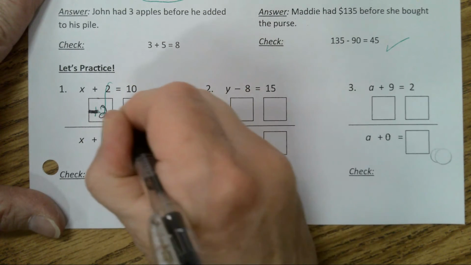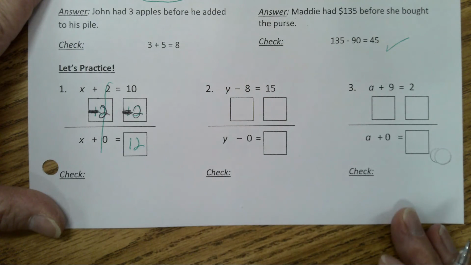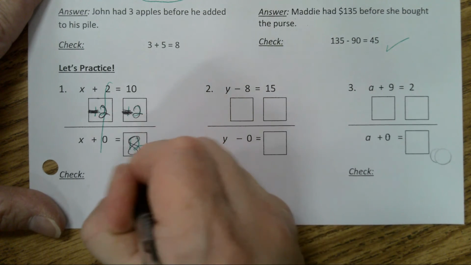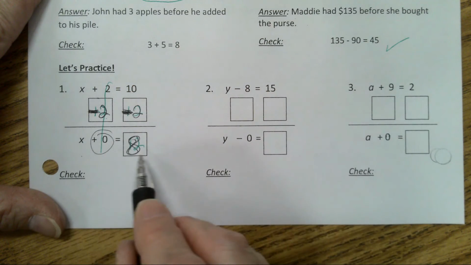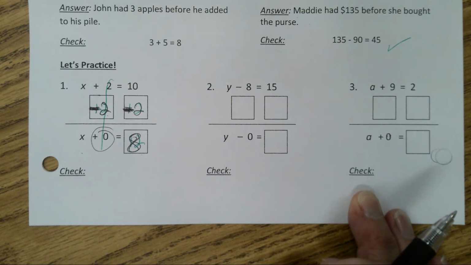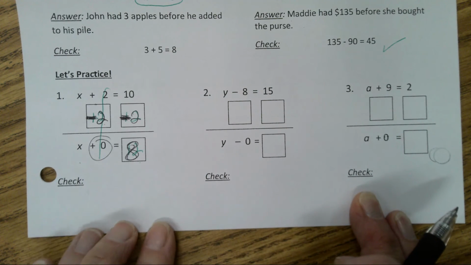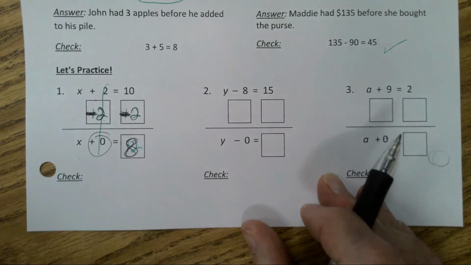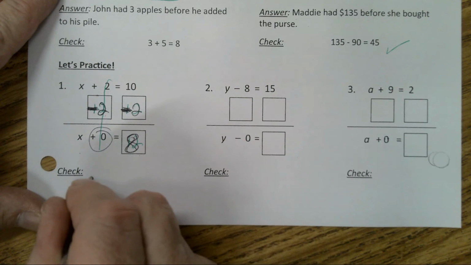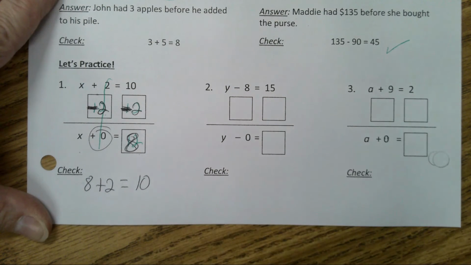Minus 2. Minus 2. My answer is not going to be 12. It's going to be what? 8. Because plus 2 minus 2 is a 0. X equals 8. Now, I don't normally have you put plus 0. We just say X equals 8. So, 8 plus 2 equals 10. Any questions?